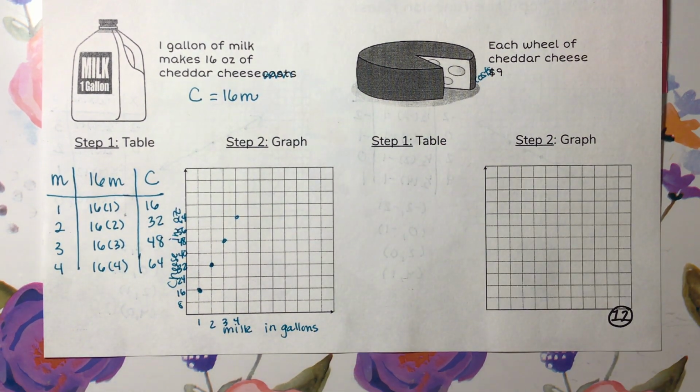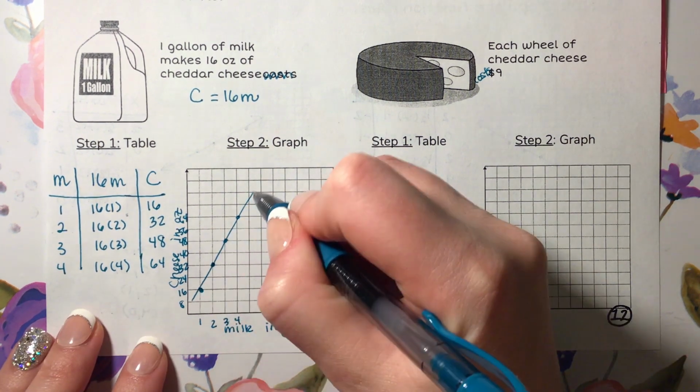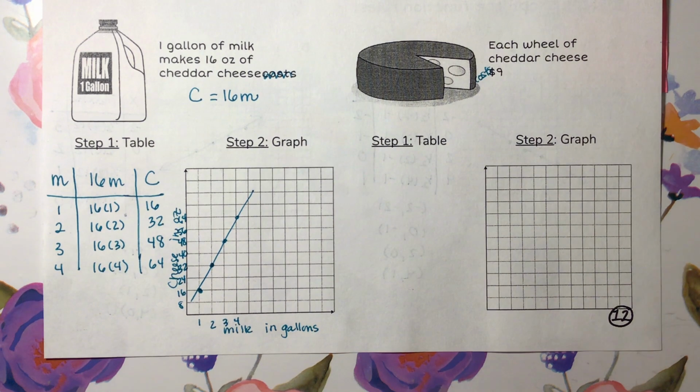Now, how do you know if you should connect the dots or not? We are going to connect the dots here because you can make the cheese with any amount of milk that you want. You could have used a half a gallon or 3 3/4 gallons, and that would end up yielding a proportionate amount of cheese. So I am going to connect these because any amount of milk would produce any amount of cheese based off of this function. Okay, let's look at the second one.